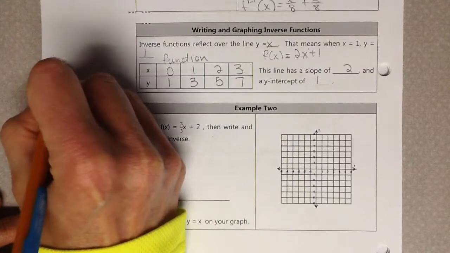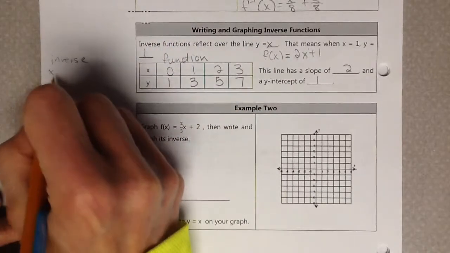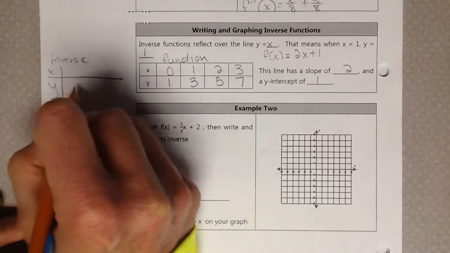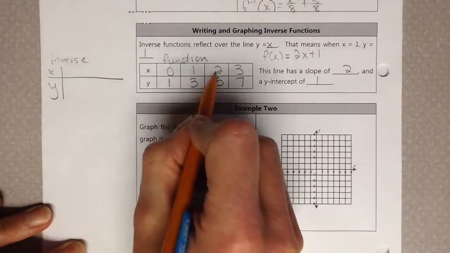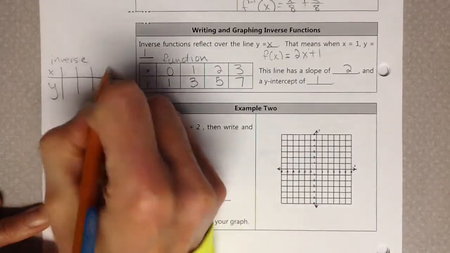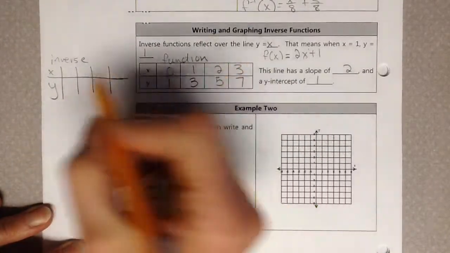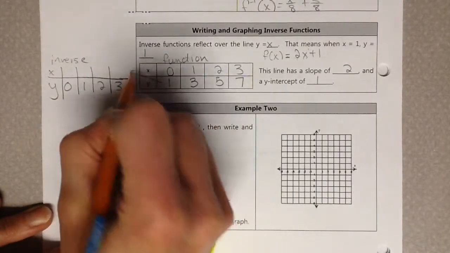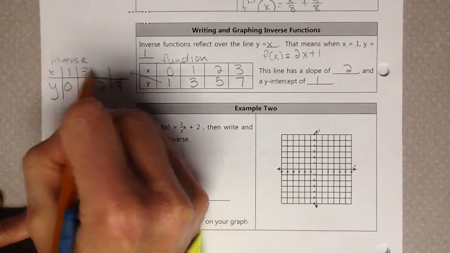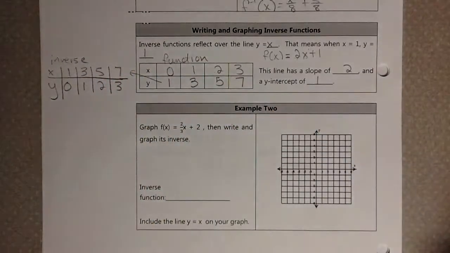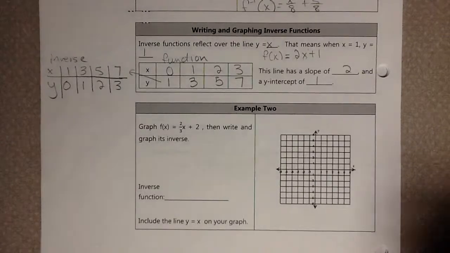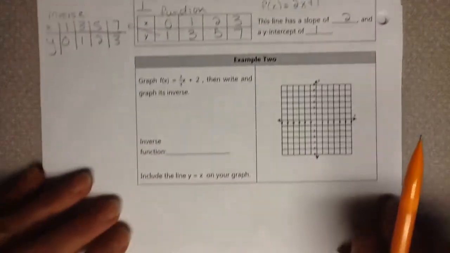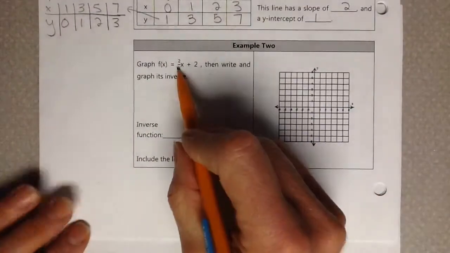So the inverse over here, this is from yesterday, I'd put all the x's, so this would be, let's see, 1, 2, 3, 4. Put all the x's where the y's are. Put all the y's where the x's were. Okay, so now we are actually going to find the inverse, and then we're going to write and graph its inverse. Okay, so let's just graph this first.